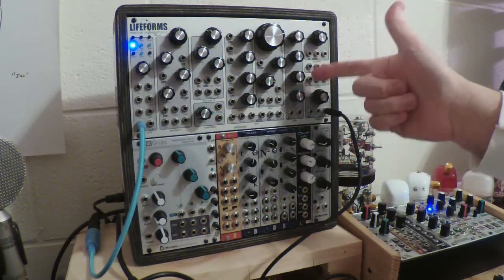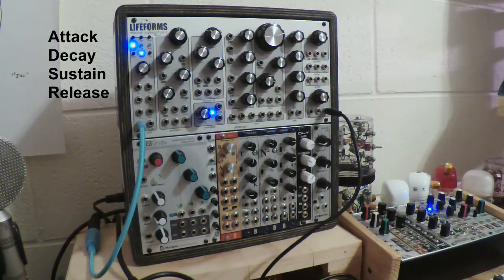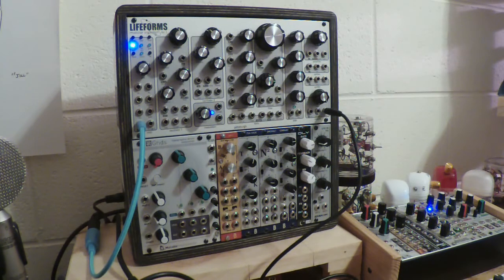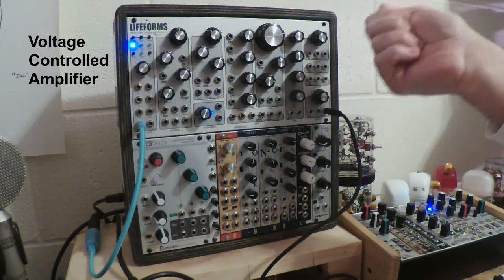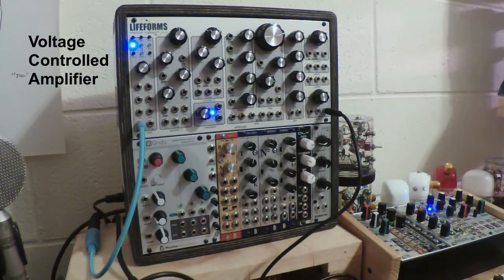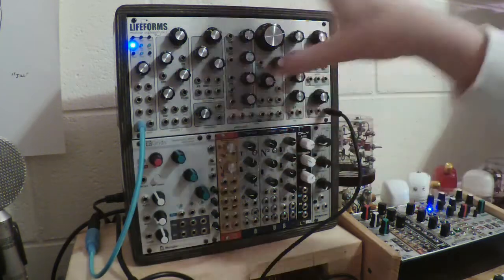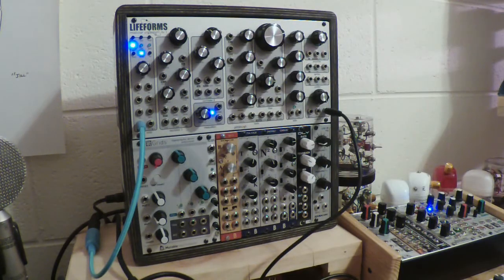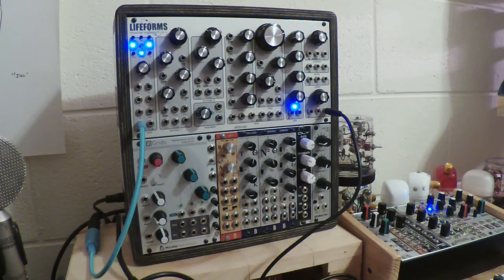Anyway, ADSR stands for attack, decay, sustain, and release. I'll go through them one at a time, with the envelope just controlling the VCA, voltage controlled amp, which is essentially a volume control that's controlled by voltage. If I turn up the attack time, you hear the sound fade in.